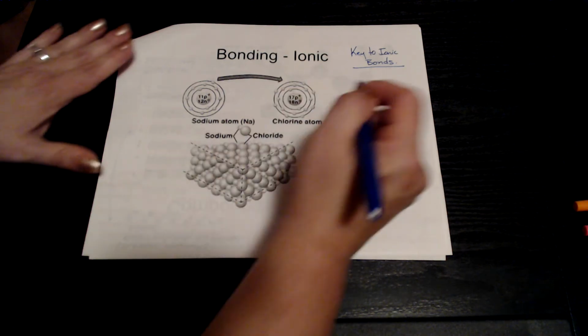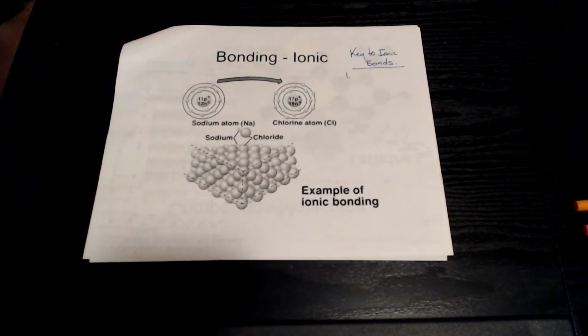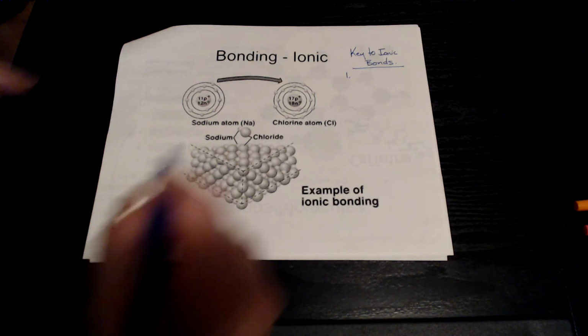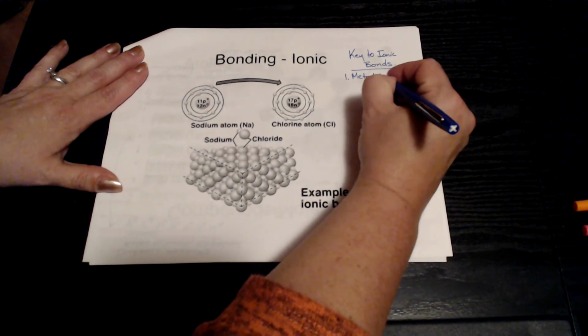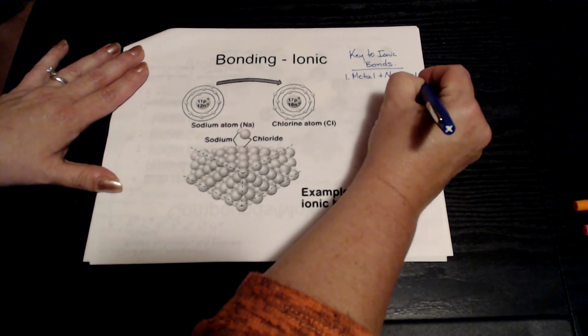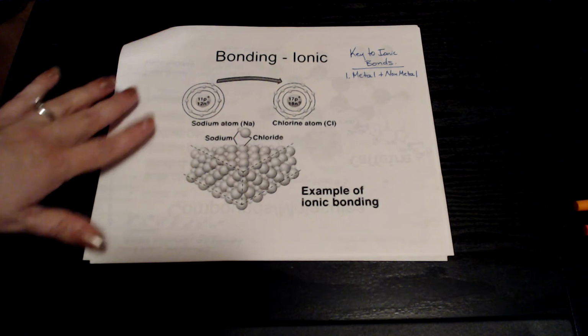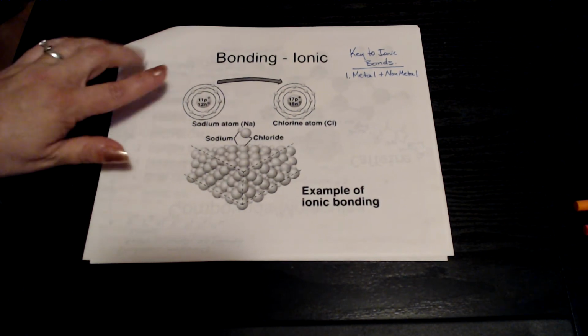Okay, the first thing that you need to make sure that you understand happens in an ionic bond is that we're always going to be dealing with a metal and a nonmetal. So for example, in the sample that we have over here in the diagram, we have sodium, which is our metal.